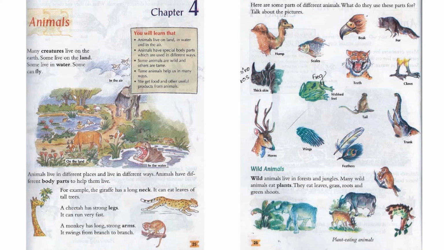The monkey has strong and long arms, and with the help of these strong and long arms it can swing from one branch to another branch. We have seen different body parts of different animals. We have seen that some animals live in the forest and jungle. They are known as wild animals, and they eat plants and leaves, grass, roots, and green shoots.